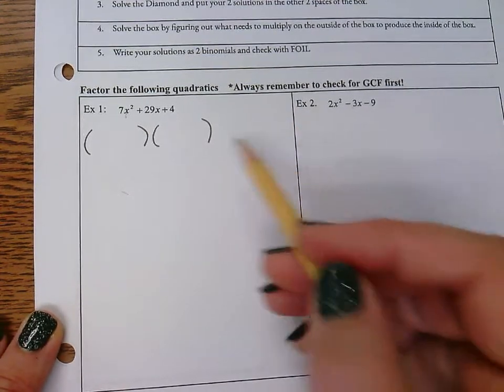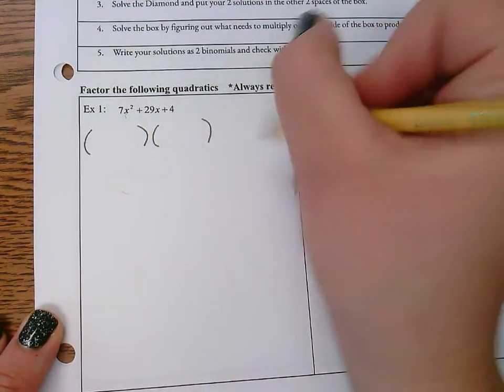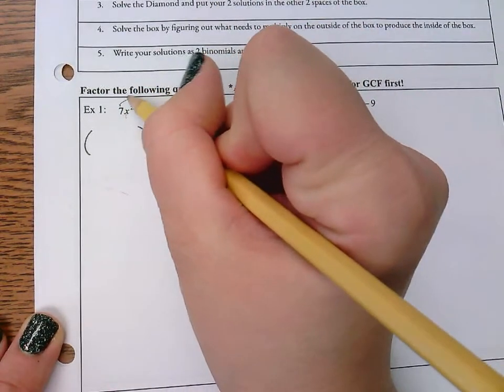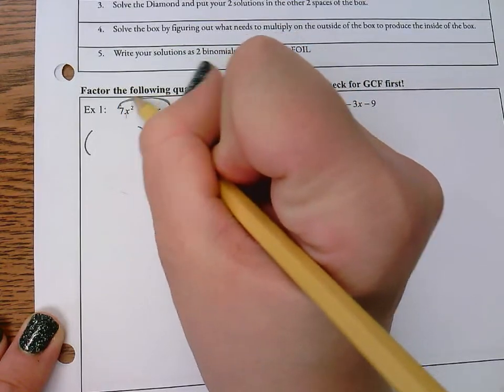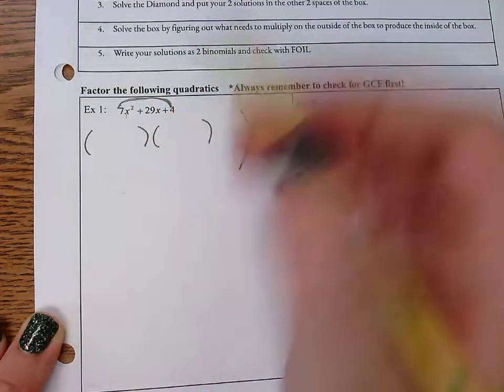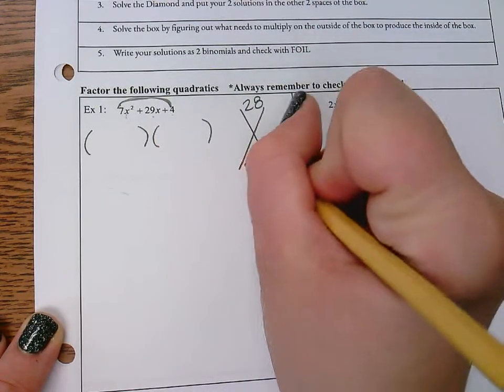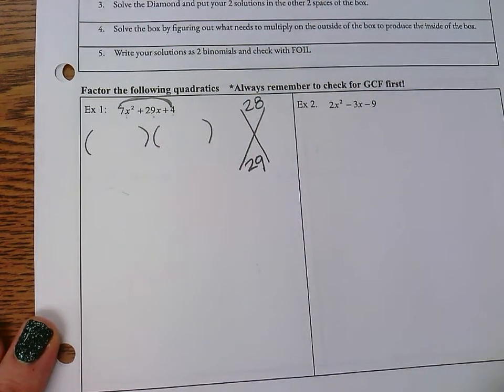So your first step is to still do the diamond the same way you've been doing the diamond, except A times C. You don't want to forget to multiply by A. So 7 times 4 is 28, and 29 goes on the bottom of the box. So I think you can see what your factors are going to be.